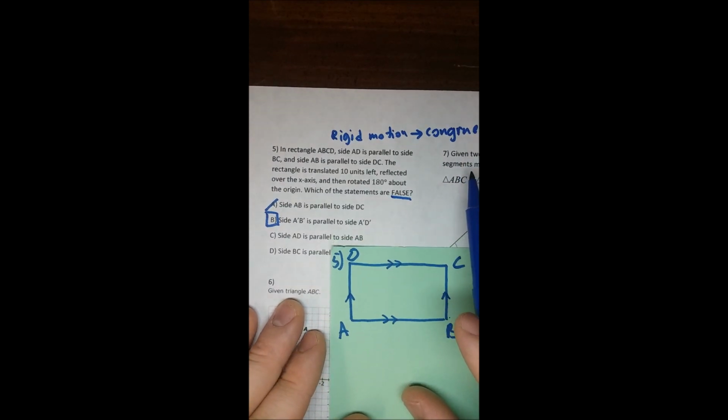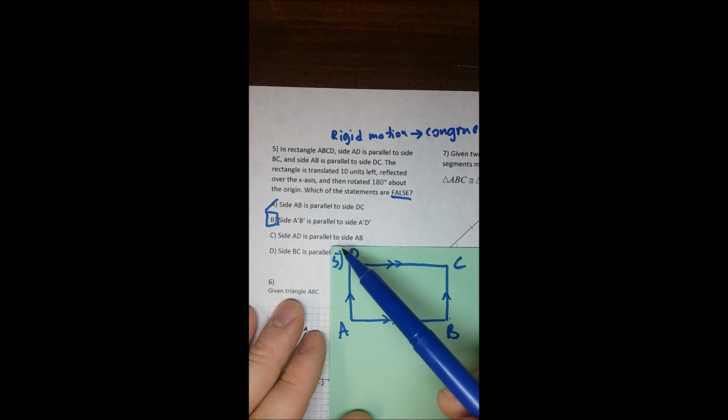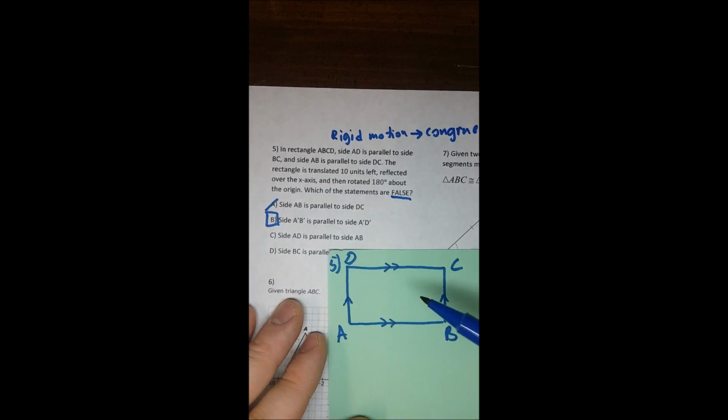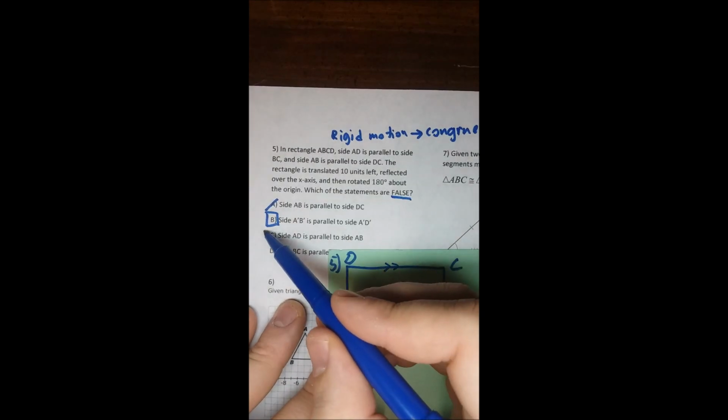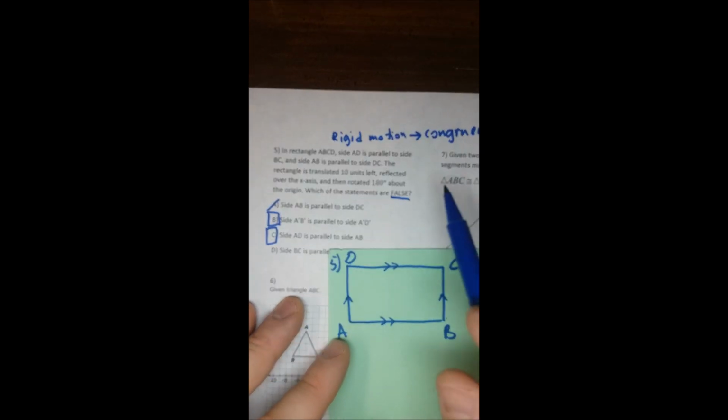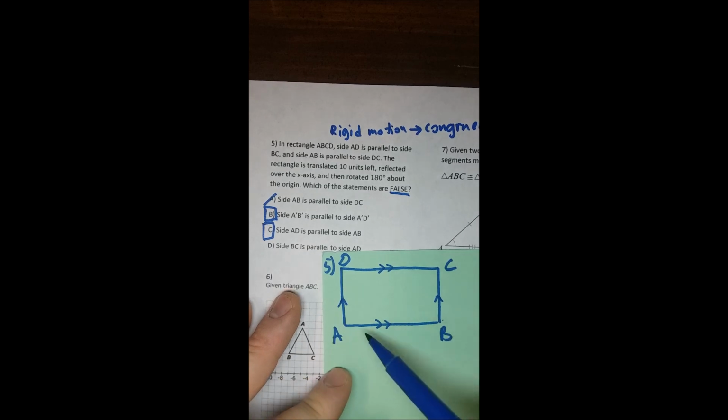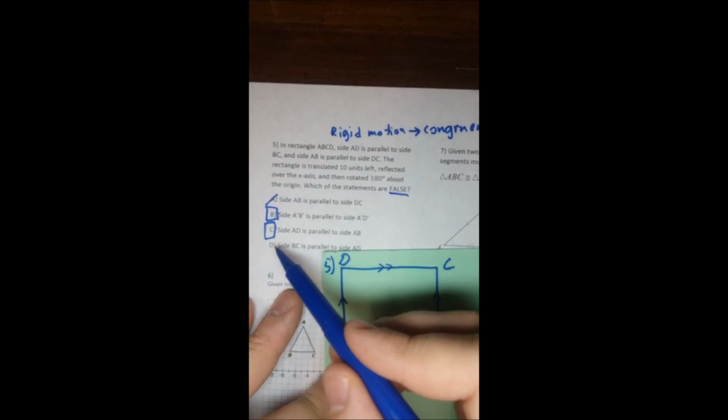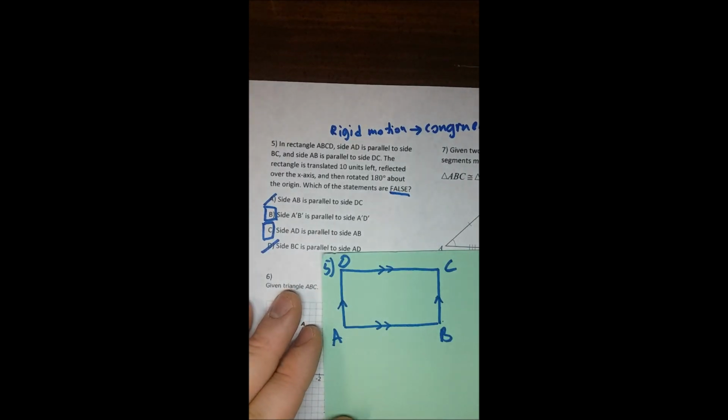Next statement is AD is parallel to AB. They're not parallel, they are perpendicular as well, so this is a false statement. That's what we need. And finally, BC is parallel to AD. That is a true statement, so we don't need that. We need the false statements.